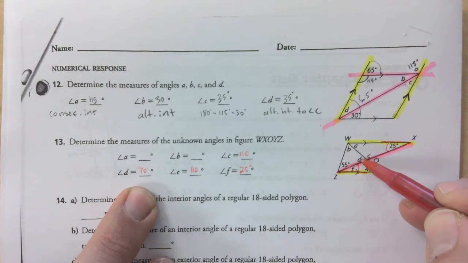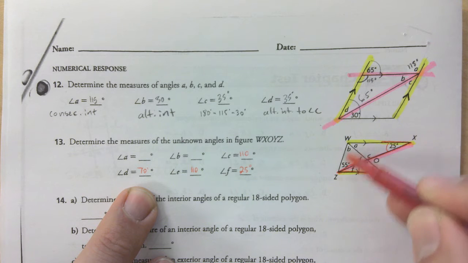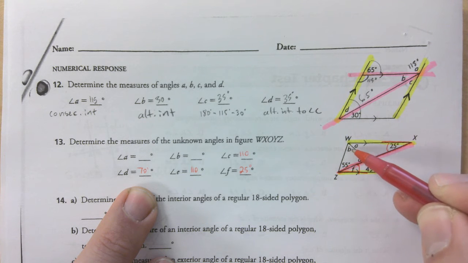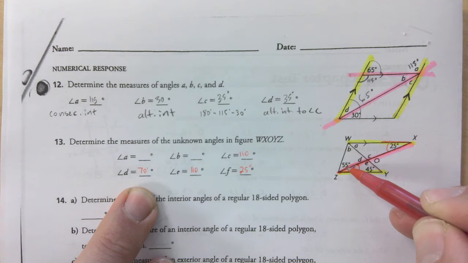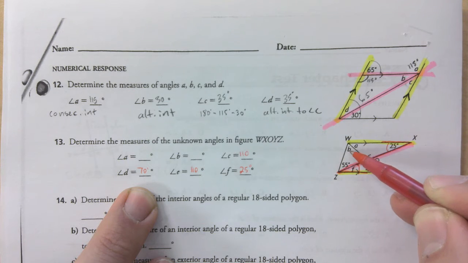Right, this would be 70. Now you have another triangle here. You can easily find B using this triangle. So 70 plus 50, that's 125. So that would be 55.